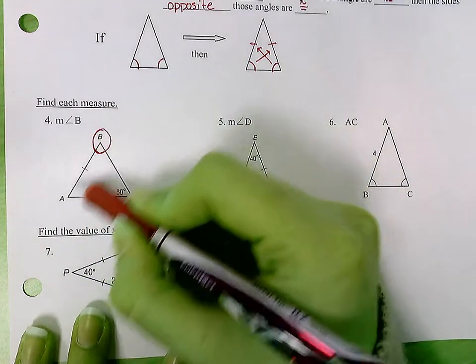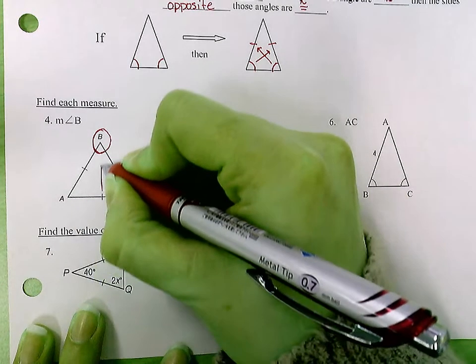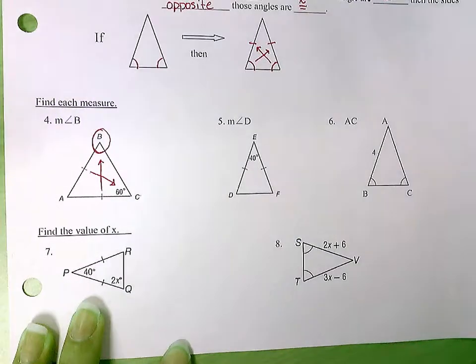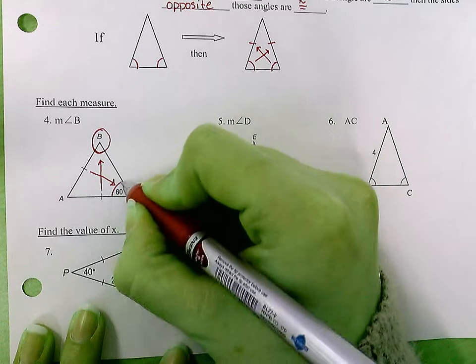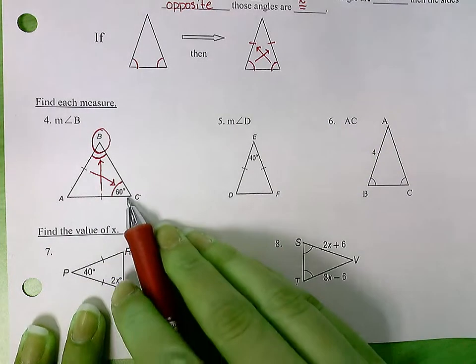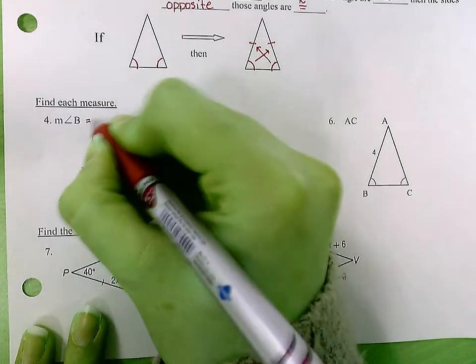Since I know AB is congruent to AC, I know my opposite angles here from those sides would have to be congruent. So angle C would have to be congruent to angle B. And since angle C is 60 degrees, angle B also has to be 60 degrees.